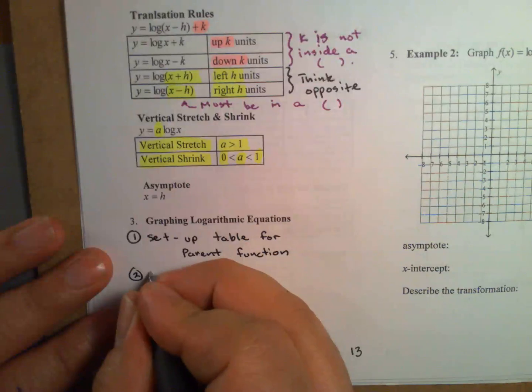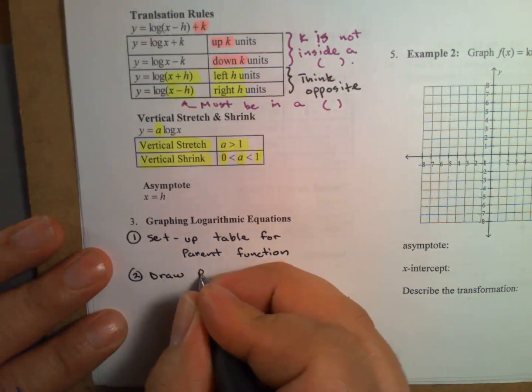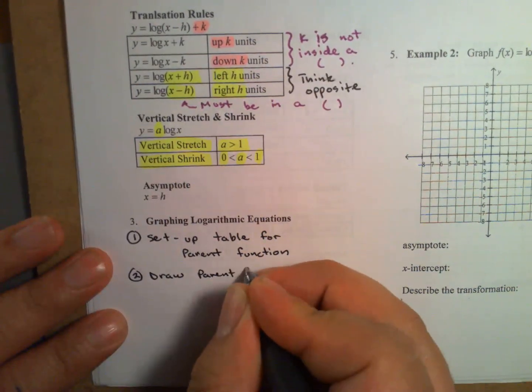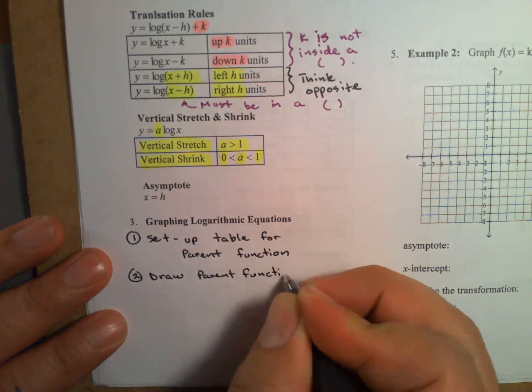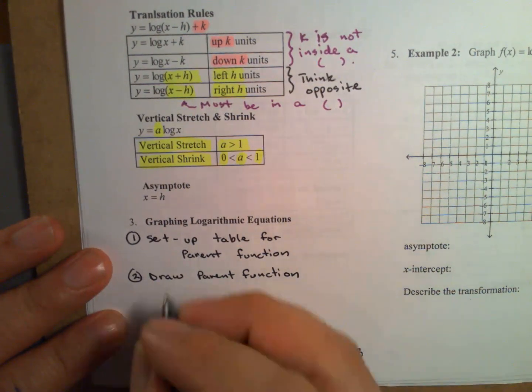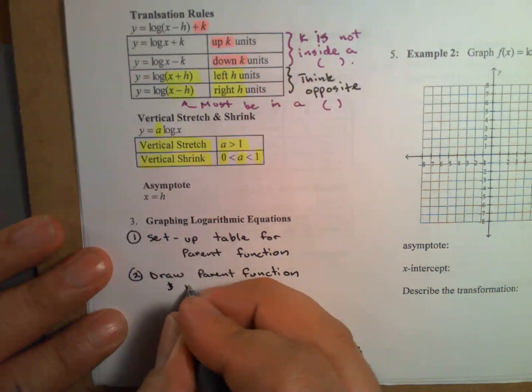Number 2, draw the parent function, which, by the way, includes the asymptote. So we draw the parent function and the vertical asymptote.